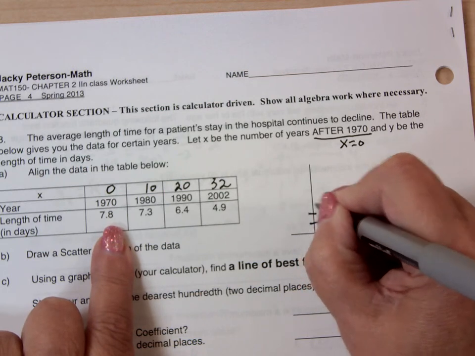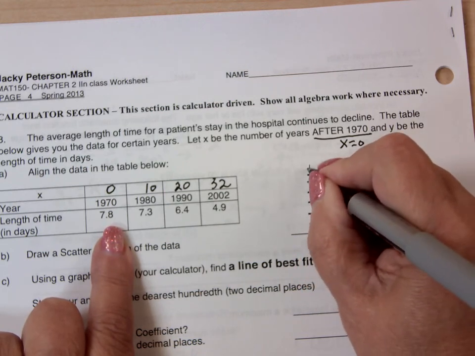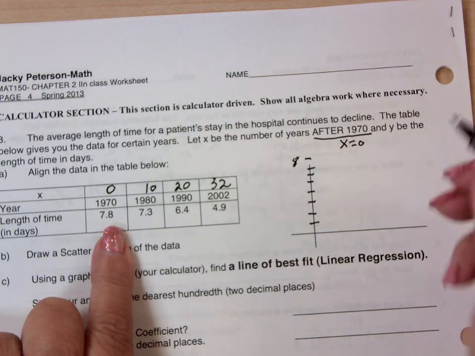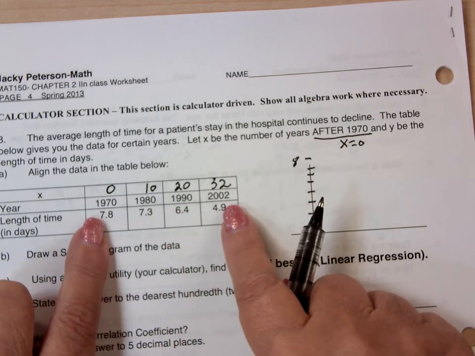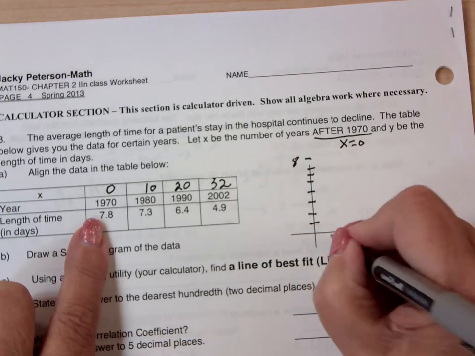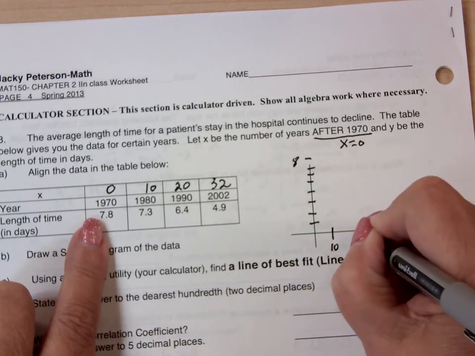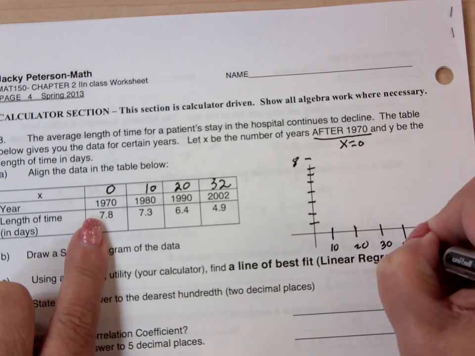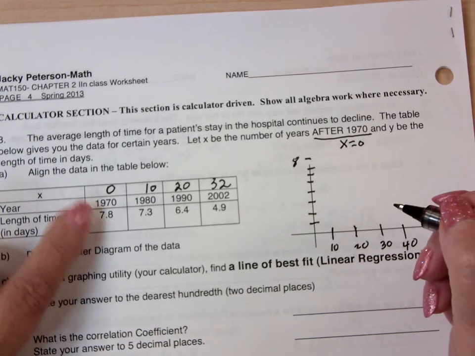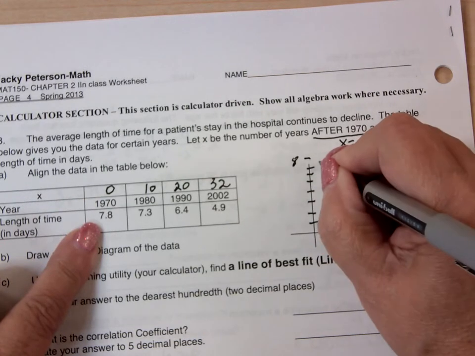So 1, 2, 3, 4, 5, 6, 7, 8. So there's 8. And then 0 to 32, let's take these in 10s: 10, 20, 30, 40.